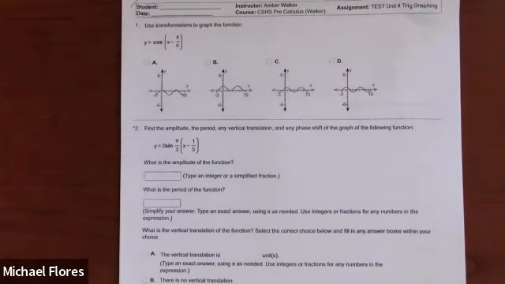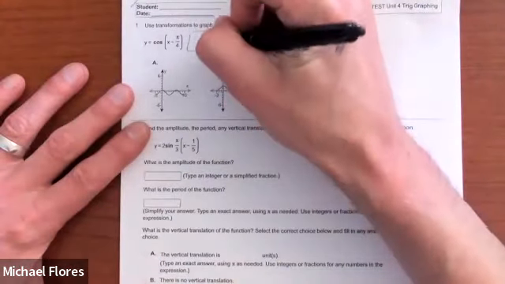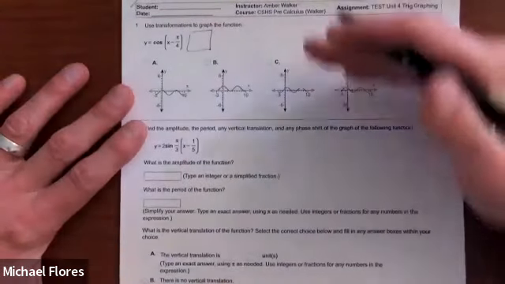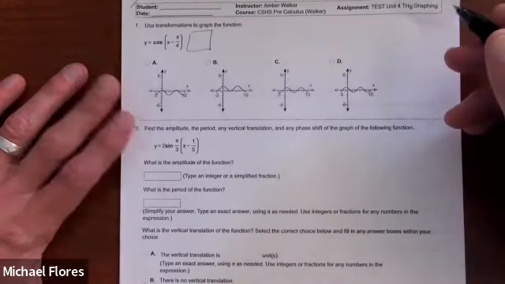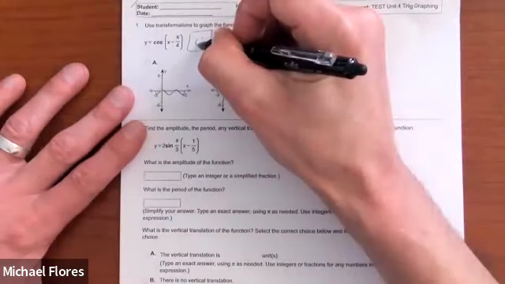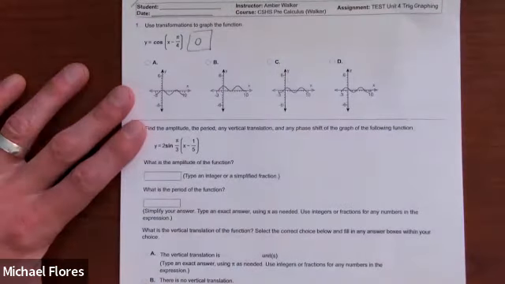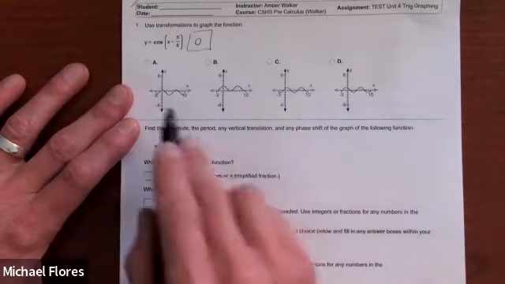Okay, number one, whenever you have to match an equation with a graph, here's what I would do first. I would look out here to the right outside of parentheses in order to identify what is your vertical change. Whatever your vertical change is, that's also going to be your midline. That's where your graph is going to be symmetrical. There is no number out here, so then our midline is going to be at 0. So our graph should be symmetrical at y equals 0.